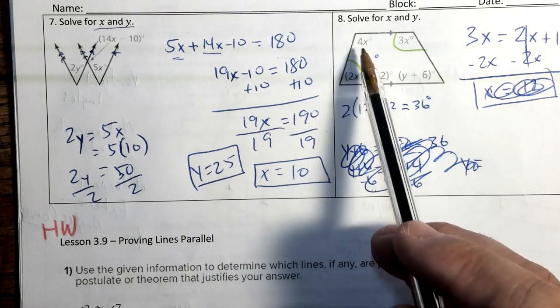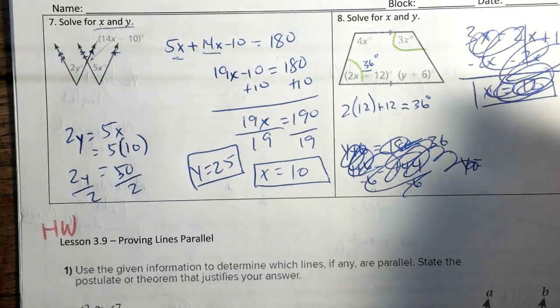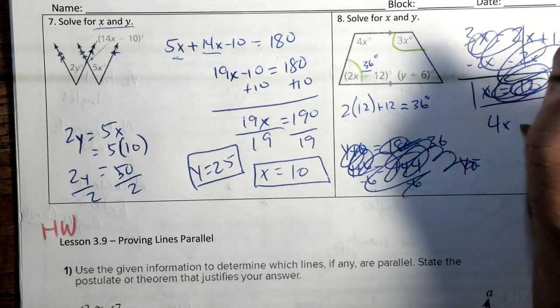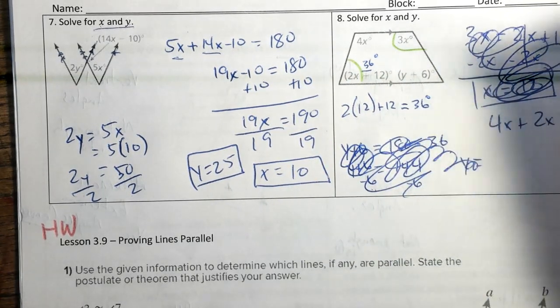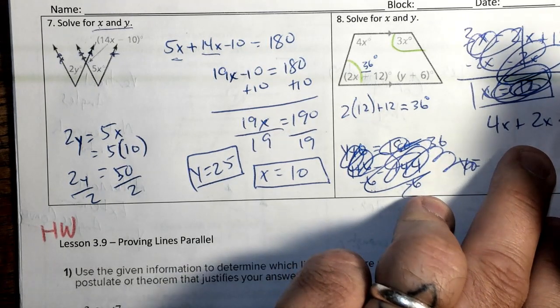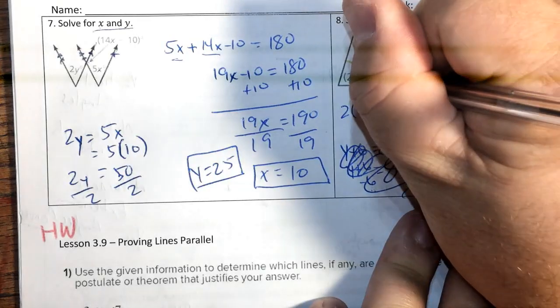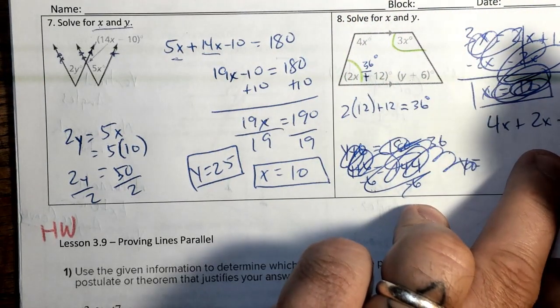4x? Put these two equal to 180. So let's just go back and do it that way. So we're going to say 4x plus 2x minus 12. I still screwed it up in class. I put plus 12. No, it is plus 12. That is a plus. Sorry, I can't tell here.